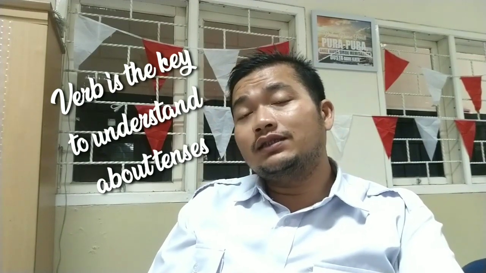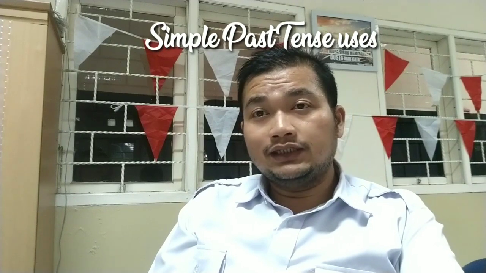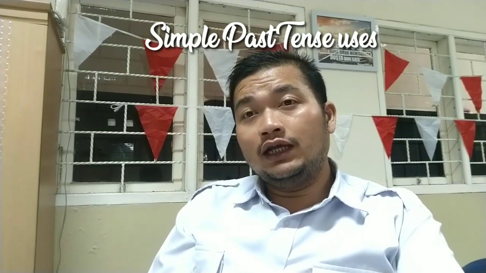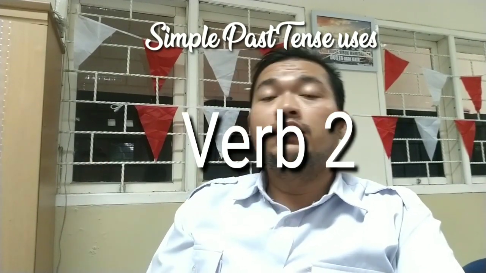Then we need to know about the formula itself. As you know, every tense has its own formula, like simple present or present continuous or other tenses. And you also already know that to understand the tense itself, we really need to pay attention to what we call the verb. Verb is the key to understand tenses. In this case, when we talk about simple past tense, we use what we call verb type 2.